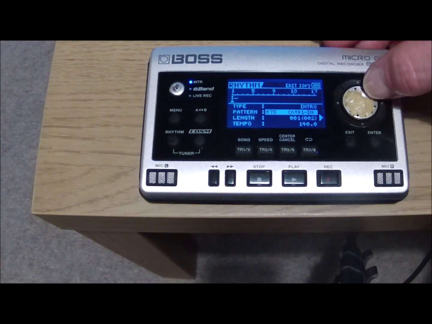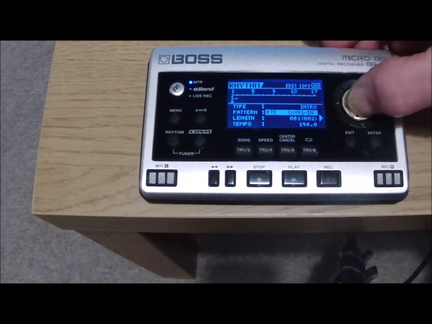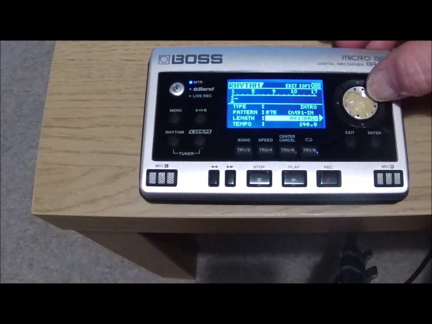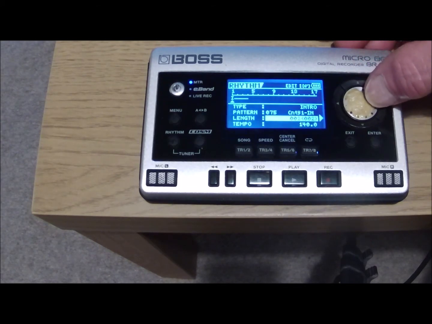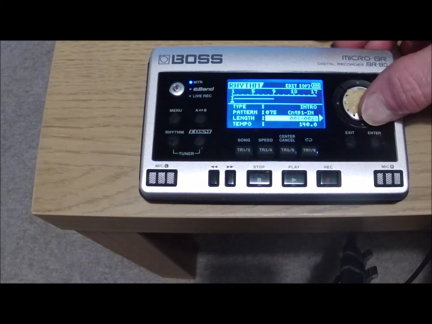The length is the number of beats you're going to count out. Now the default is 1. You can increase that by turning the wheel. You see that line on the storyboard going forward as I do so. That tells you where you're up to with a given pattern in the song.